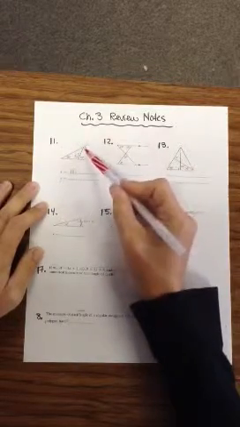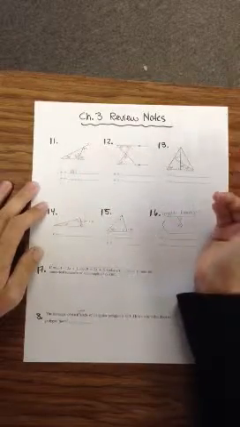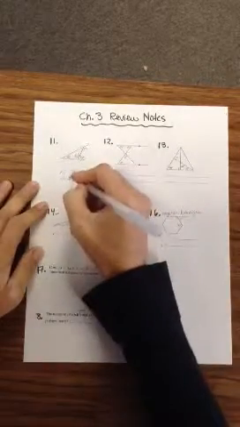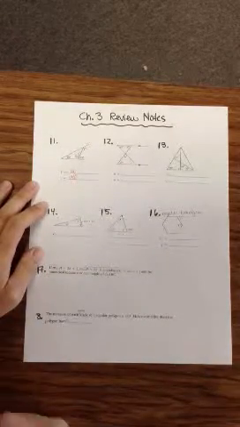Or you could remember the theorem that said this exterior angle is going to be equal to those remote interior angles added together. So just add 30 plus 110. It comes out as 140. If you forgot that theorem and did it the other way, you should still get the same answer.